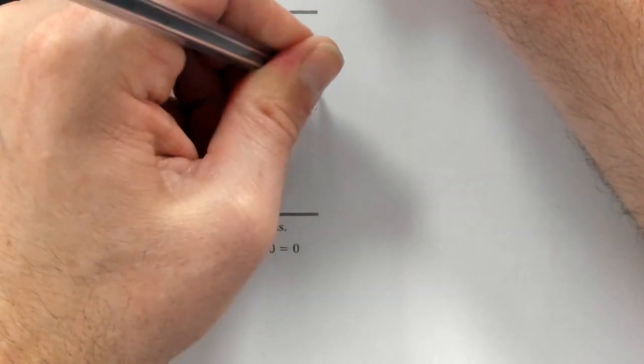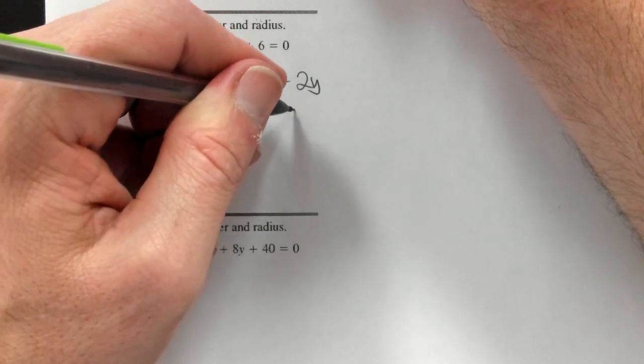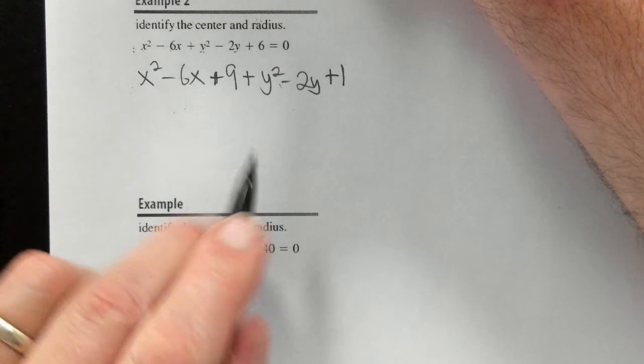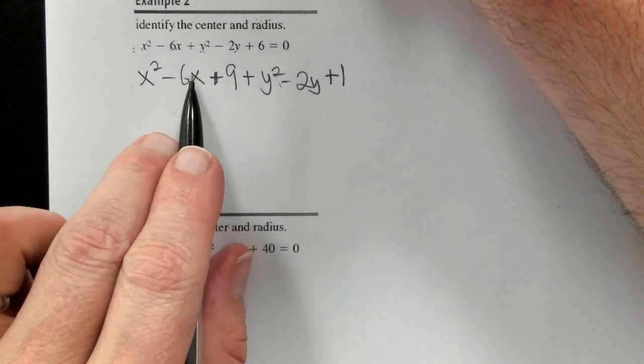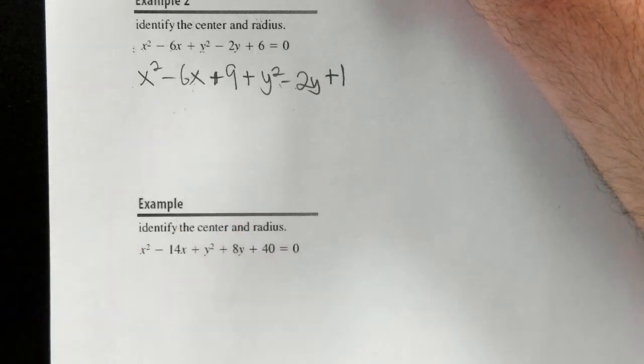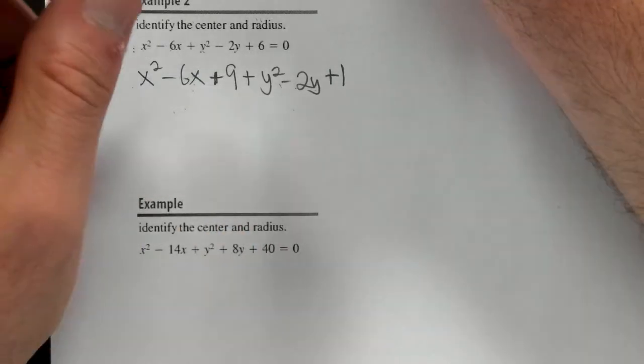So it'll be plus y squared minus 2y. All right, so negative 2 divided by 2 is negative 1, and negative 1 squared is 1. So I'm going to add 1 to the end of that. So again, it's always whatever the coefficient of the x or the y, the single variable, the single powered variable is, half it and then square it. So that's called completing the square.